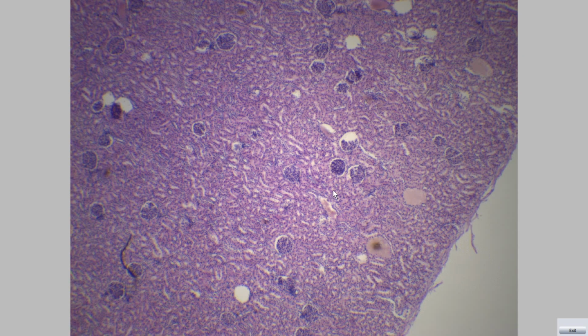Beneath the capsule, we can see the outer cortex, a darker region with rounded structures called renal corpuscles. Between the corpuscles, we can see cross sections of tubules. This is the outer cortex with rounded renal corpuscles and cross sections of tubules.